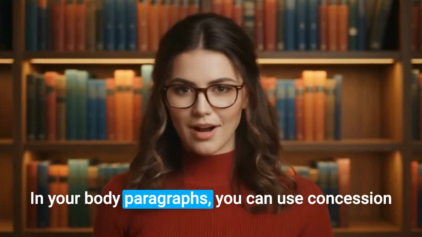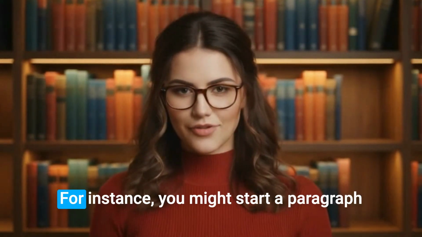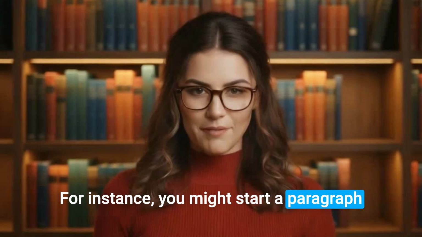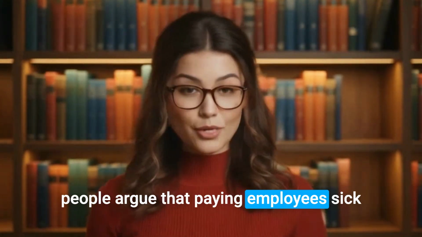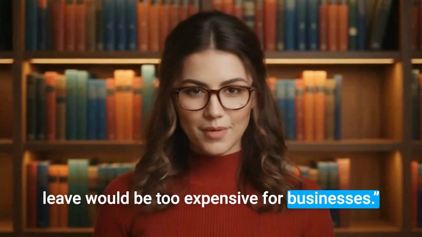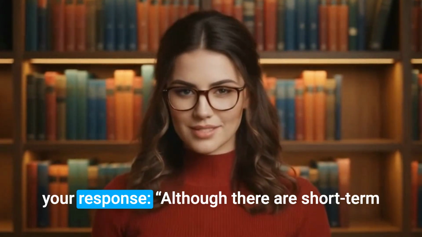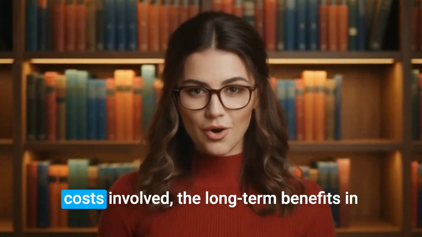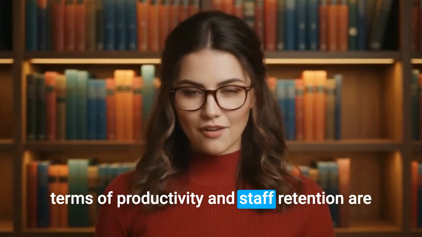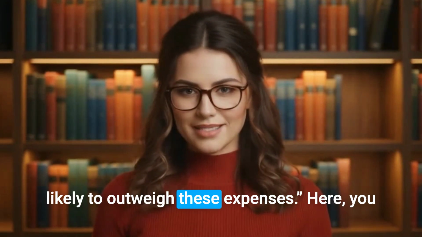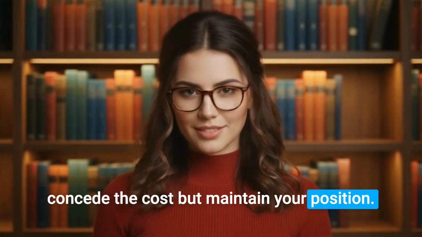In your body paragraphs, you can use concession and contrast to structure your argument. For instance, you might start a paragraph by acknowledging a common belief. Many people argue that paying employees sick leave would be too expensive for businesses. Then, you use concession language to show your response. Although there are short-term costs involved, the long-term benefits in terms of productivity and staff retention are likely to outweigh these expenses. Here, you concede the cost but maintain your position.